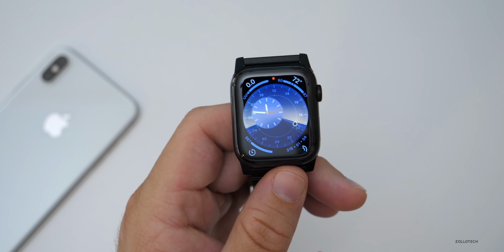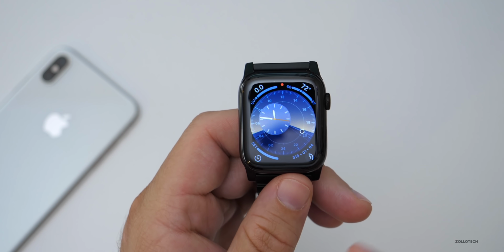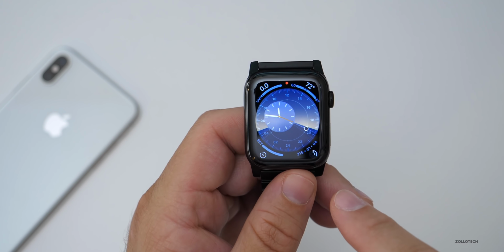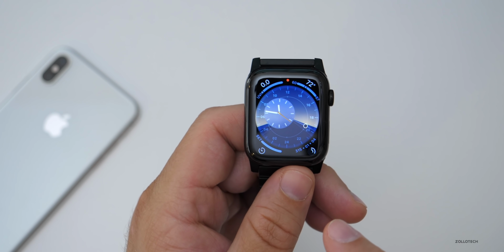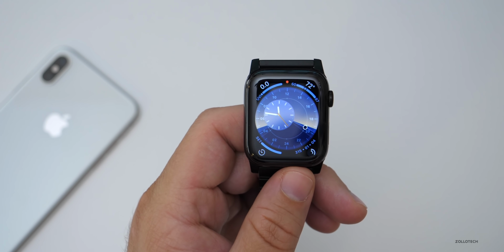But before you go and install this, know it comes out in the fall. There's only a developer beta, and if you have a problem, you have to bring it to Apple to go back. So I really don't recommend installing this unless you're willing to deal with that.